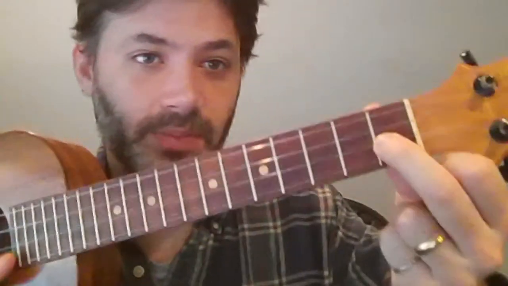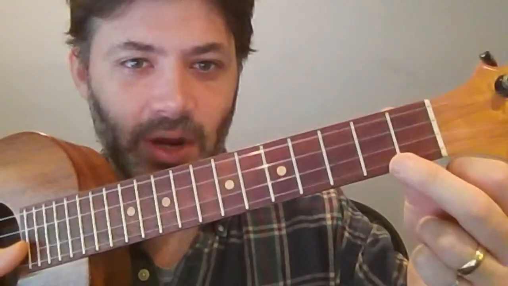Now, when we're playing a sus chord, we're getting rid of the 3 and we're replacing it with the 2. So what's below the 3? Just leaving it open. So now we've got a D sus 2. Then if we play the 3 again, and instead raise it up so it's a 4 instead of a 3, then we get a D sus 4. Did that make sense, Linda?